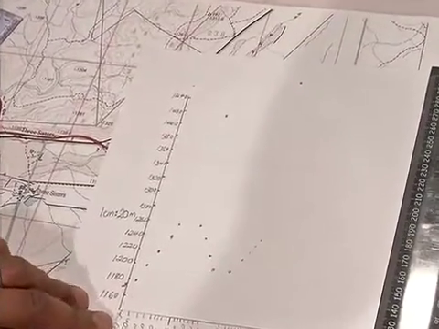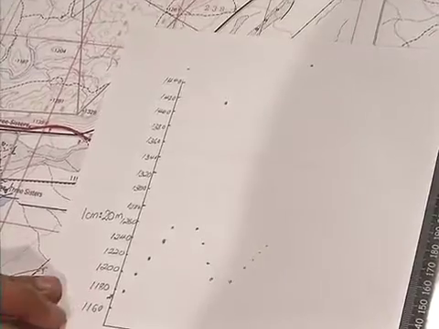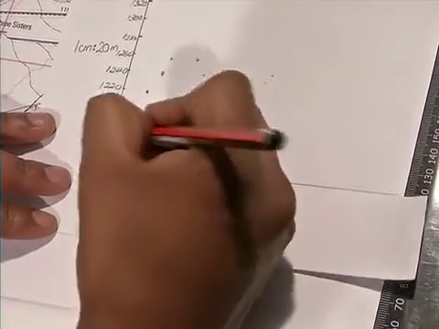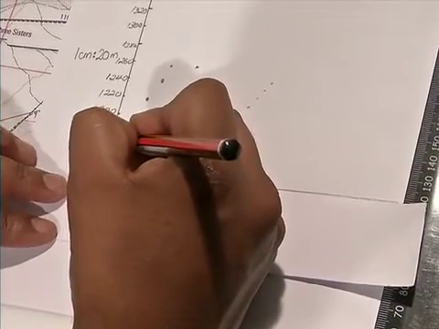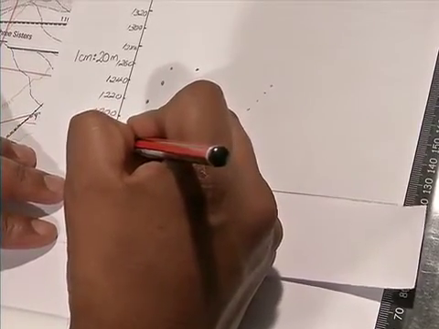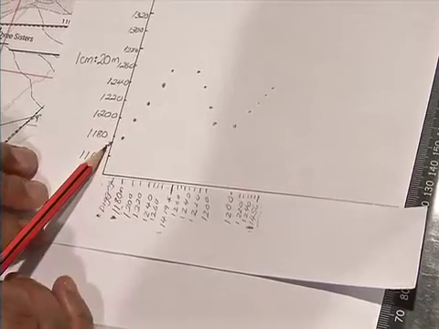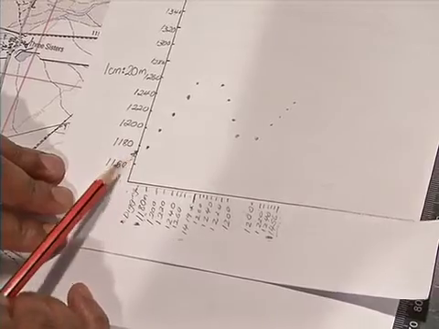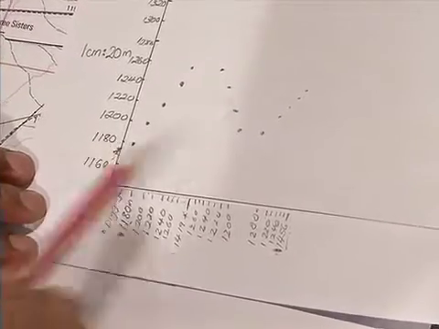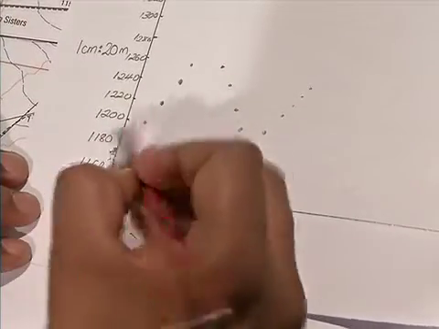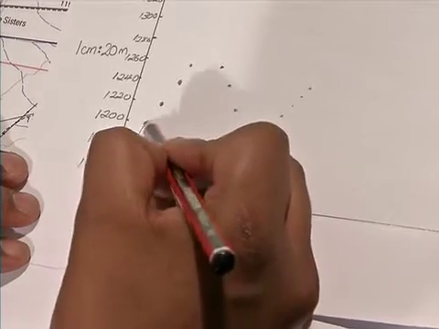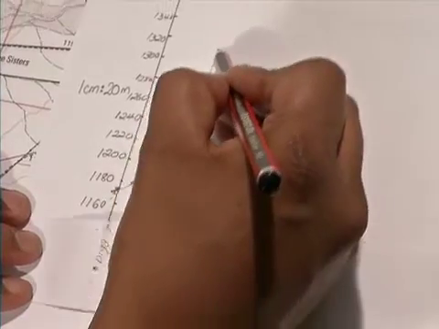Now, once I've interpolated the points, this is what I have, a rough cross section. From the digging, which is on my x-axis, y-axis, note there's my y-axis, the digging falls below 1180. From this point, I will now draw a freehand cross section. Note, I am not using my ruler.